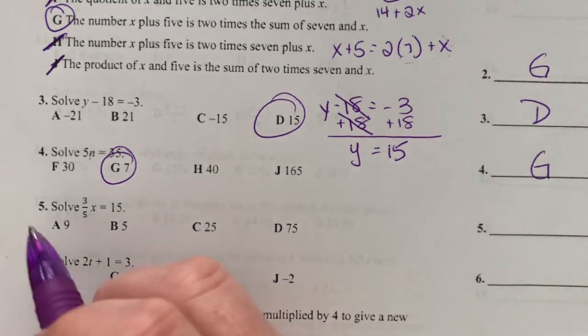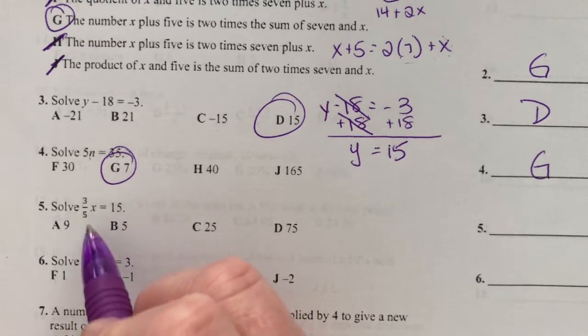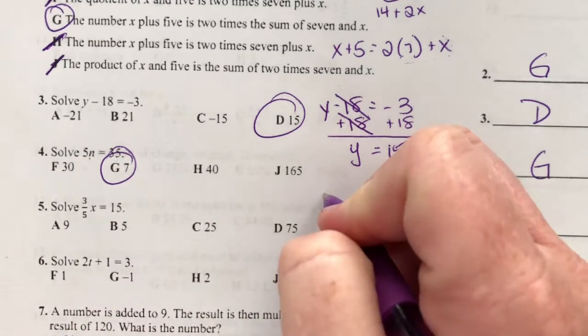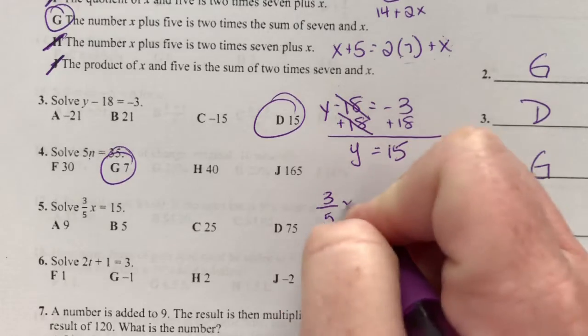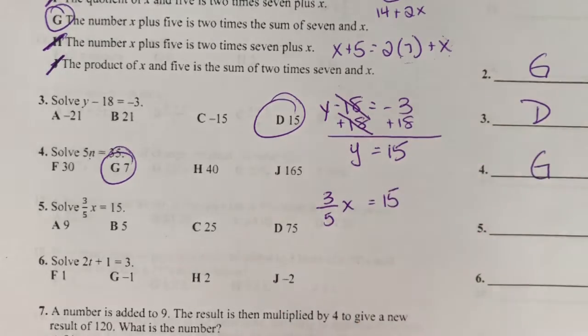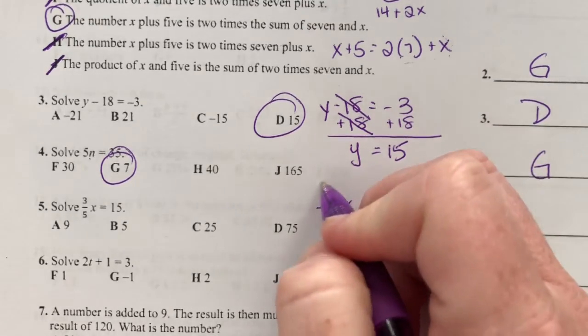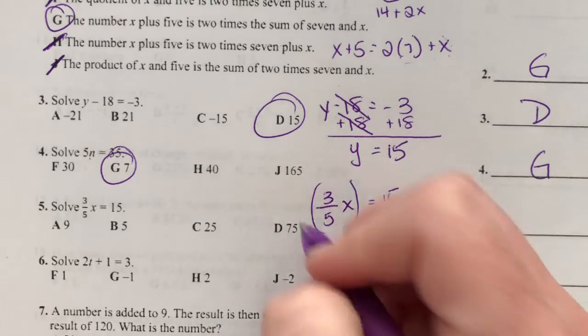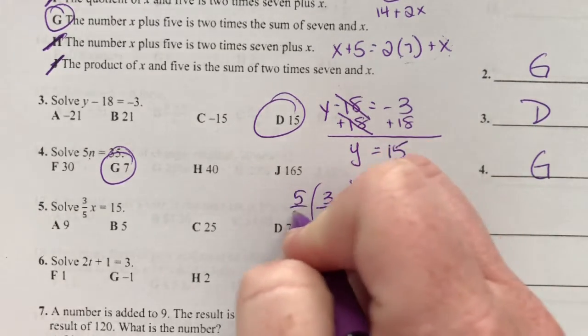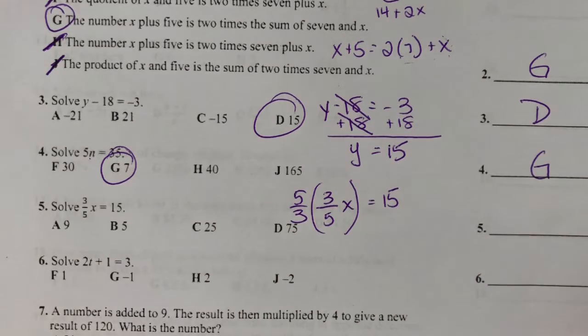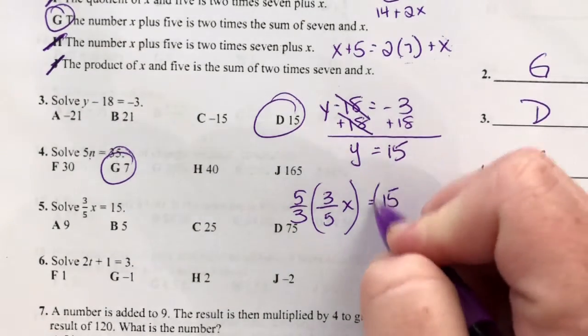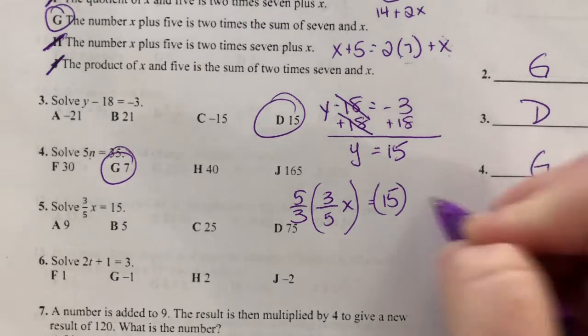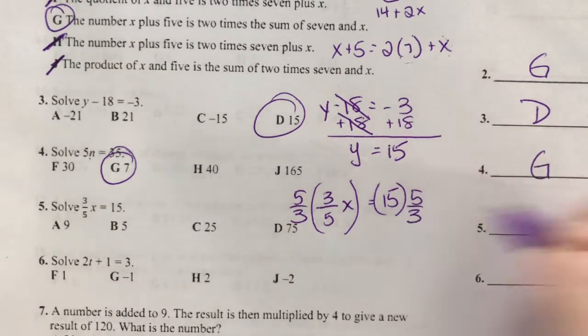Number 5, we have 3/5 x equals 15. Remember, to get rid of a fraction, you multiply by the reciprocal. So I'm going to multiply this whole side times the reciprocal of 3/5, which is just 5/3. Reciprocal just means you flip the fraction upside down. And I have to multiply this side by the same thing, 5 over 3.